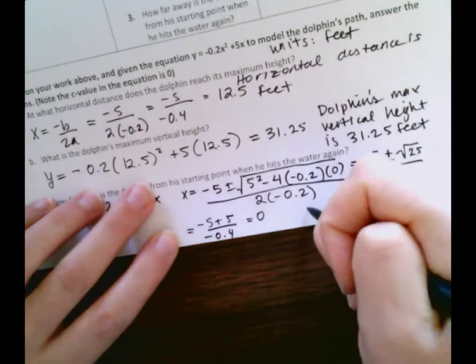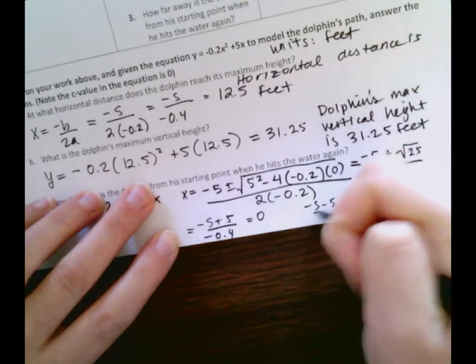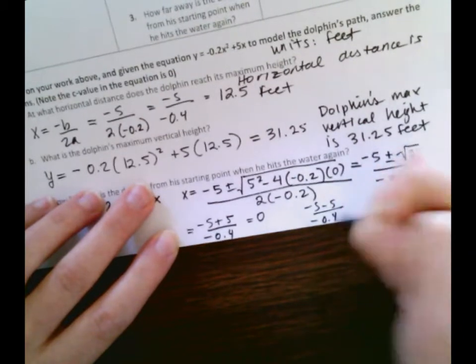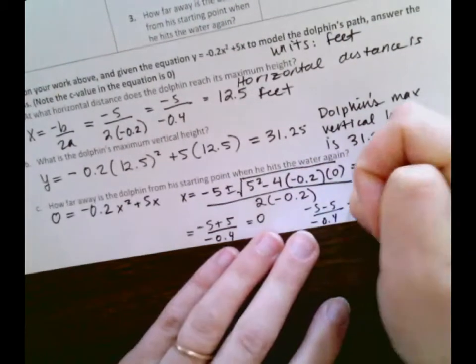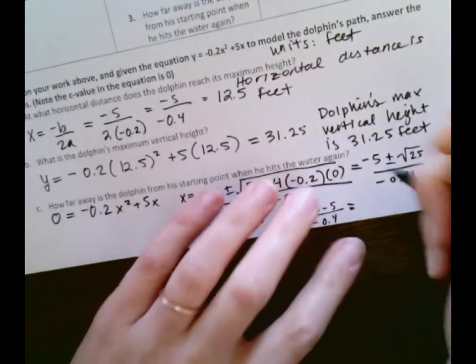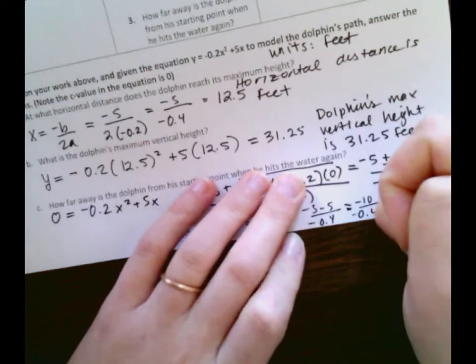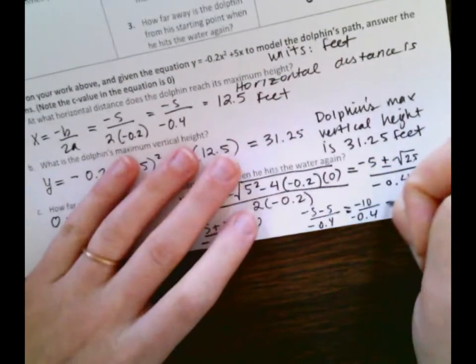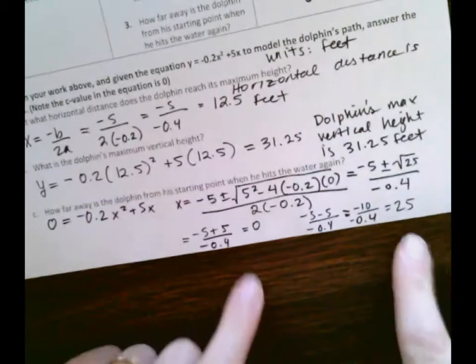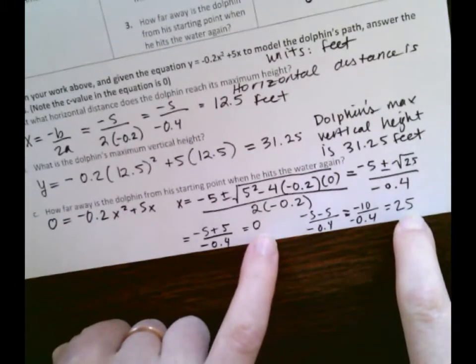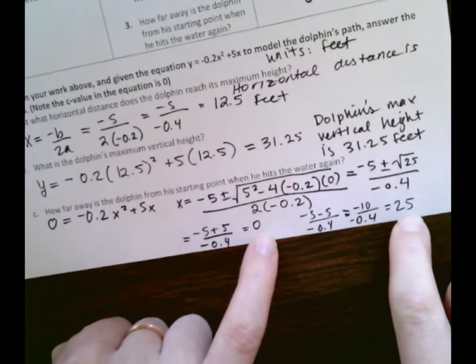And then the minus situation, I have -5 minus 5 over -0.4, which is -10 over -0.4. So I get 25. Now you might think, well, I have two solutions. Which one is the answer to the question?